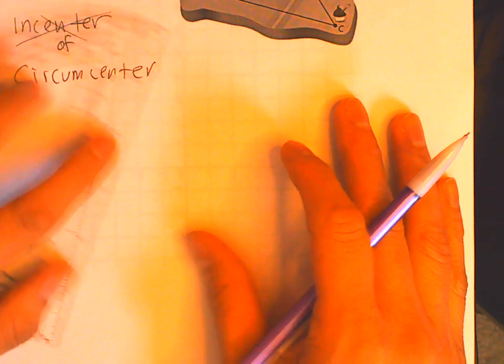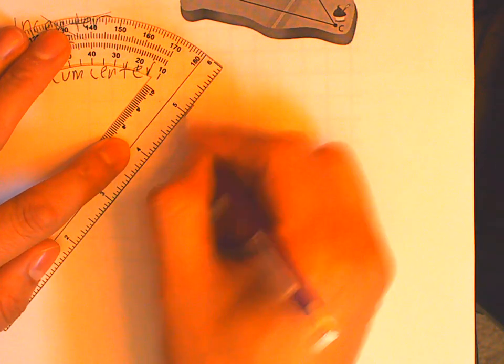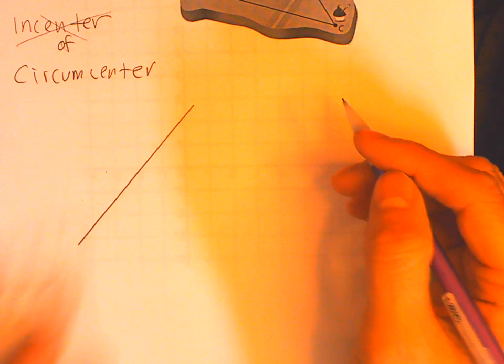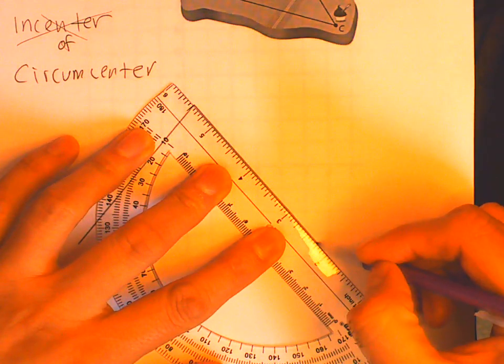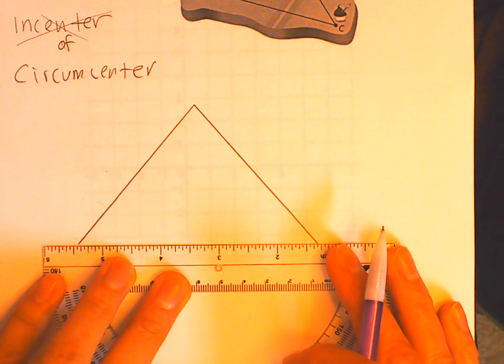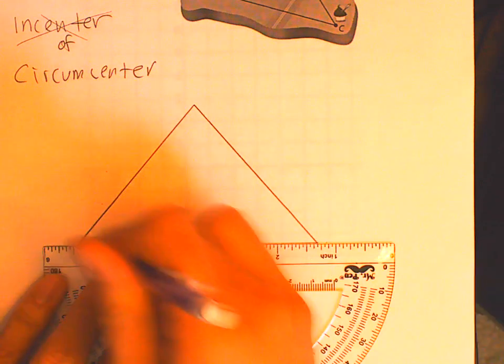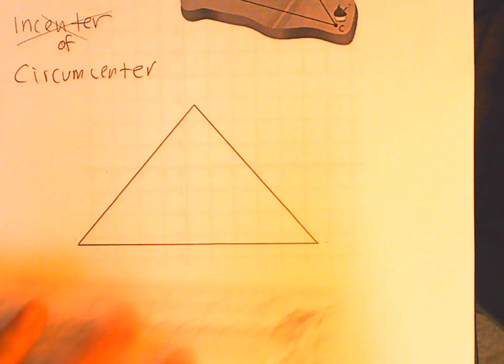Now, of course, it's going to be hard to copy this over here, and I really don't care if you don't copy it correctly. Just draw a triangle, and we're going to do it again.